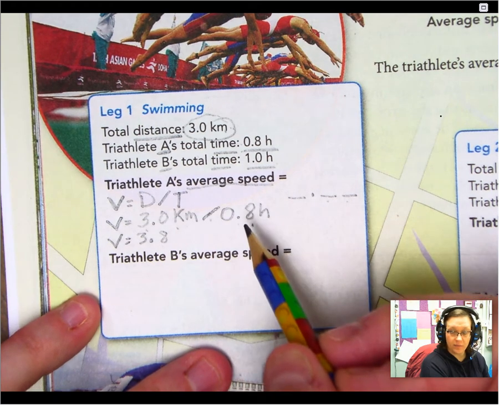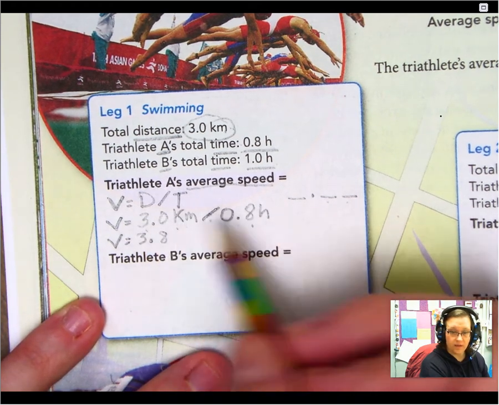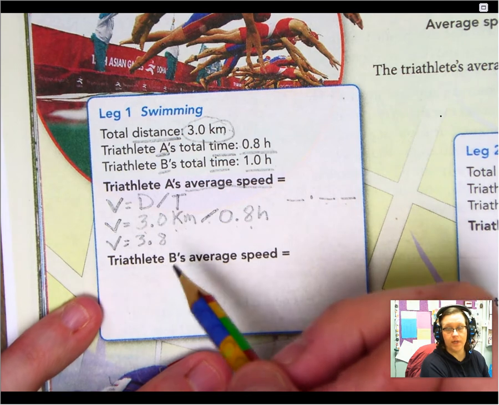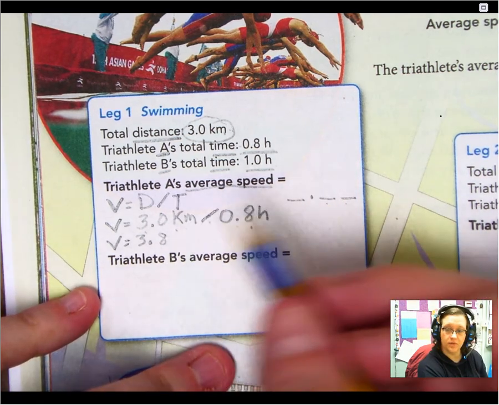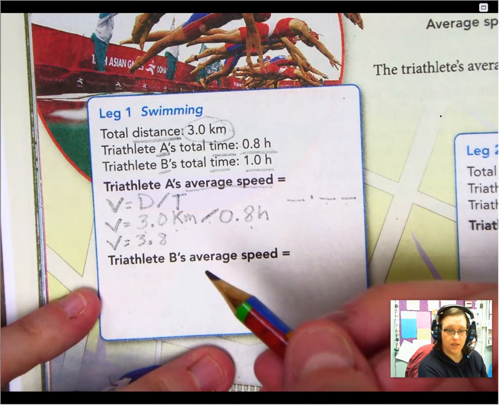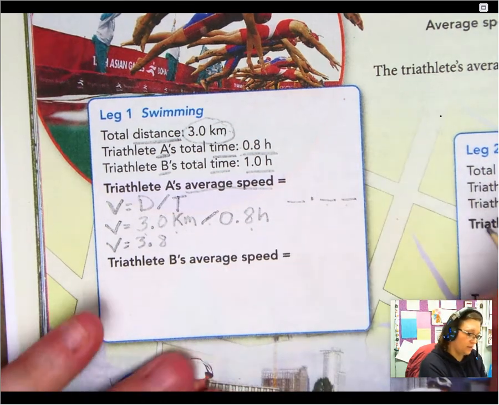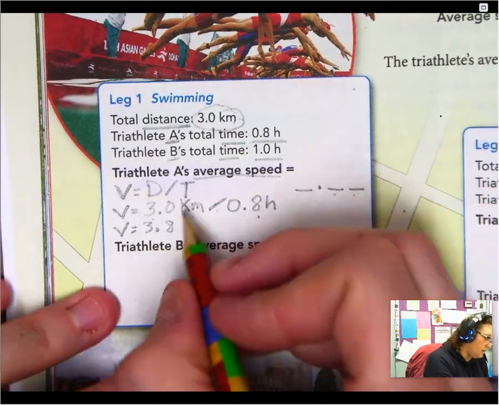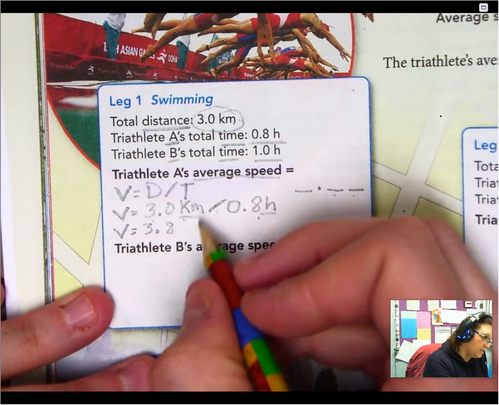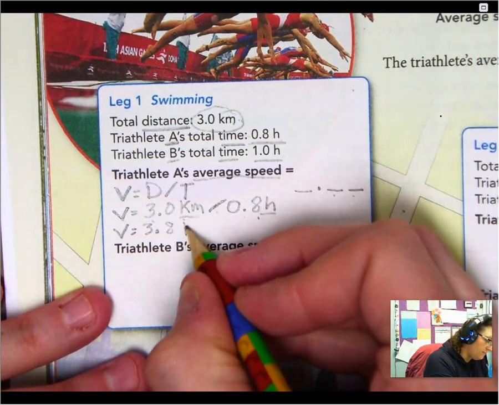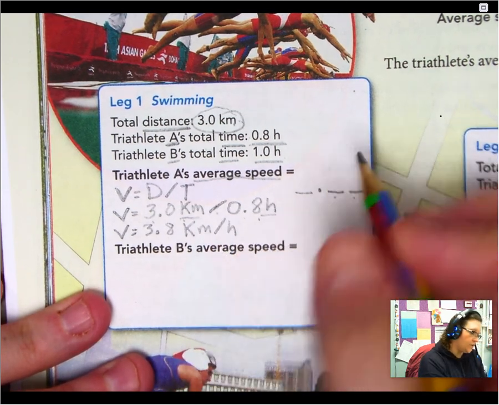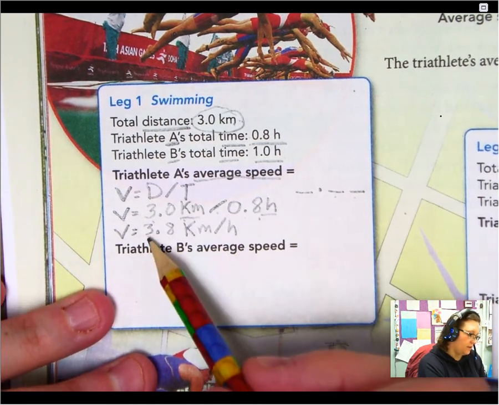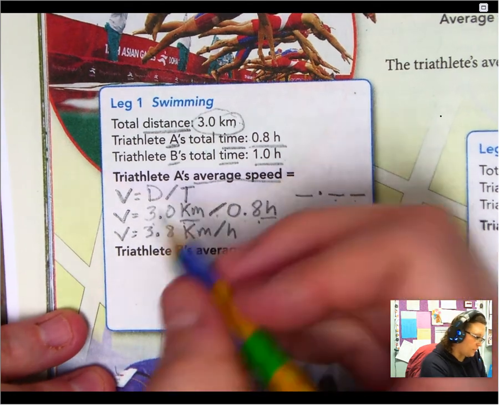So that's the other benefit of writing it out this way. It shows you the order you type it into the calculator, and it does make a difference. If you were to flip these numbers around, you'd get something else, right? So 3.8 what? Well, kilometers and hours don't cancel out. You need to keep them. So kilometers per hour. So triathlete A was traveling at 3.8 kilometers per hour.